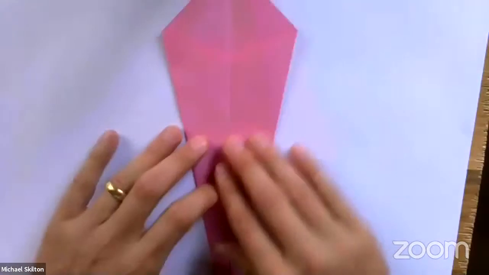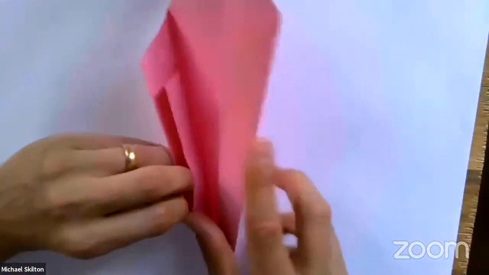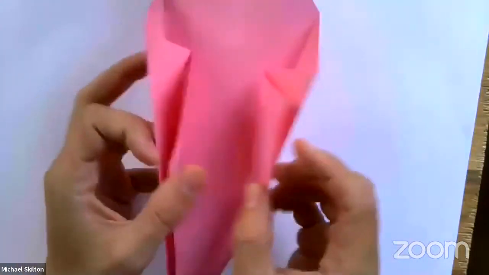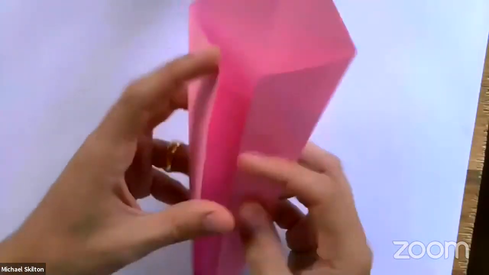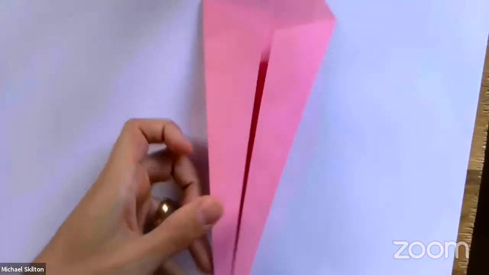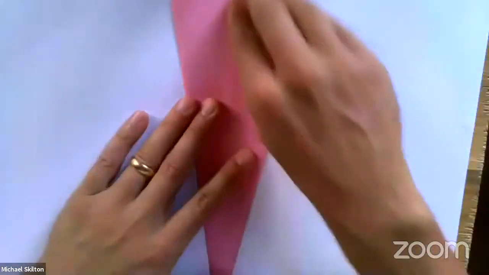Okay. Next step, okay. Now that we've got these folds that we've folded in half twice and brought into the center, we're going to just turn this upside down so that we haven't got any exposed folds. We've just got a lovely kind of image of a really thin kite.